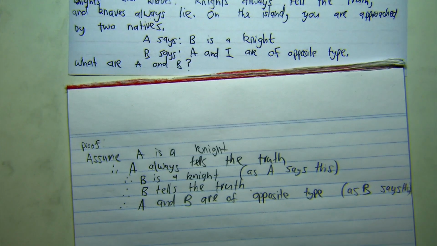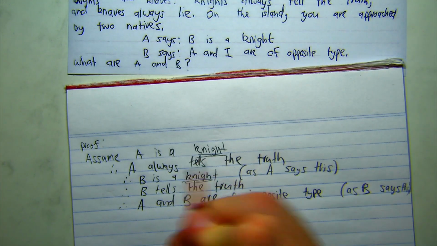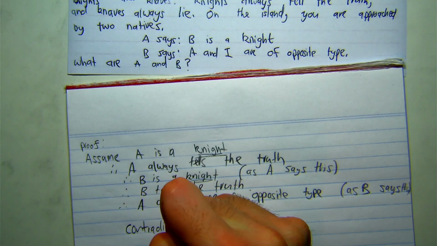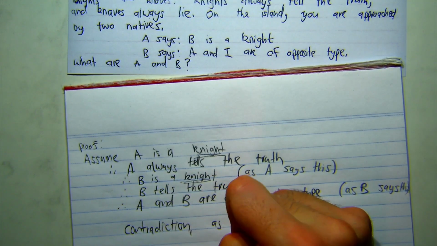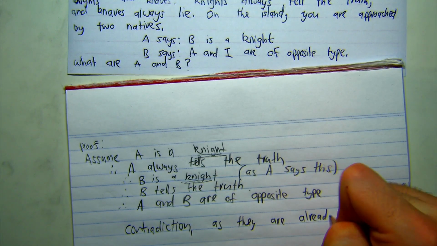That's what I scribbled really badly there. Well, this is a contradiction because they're both knights, apparently. So we can say contradiction, as they are already both knights.